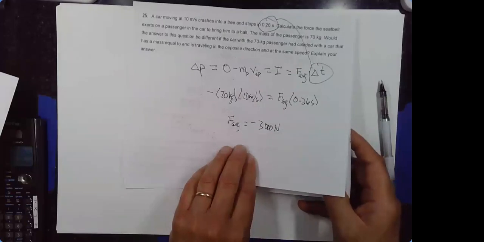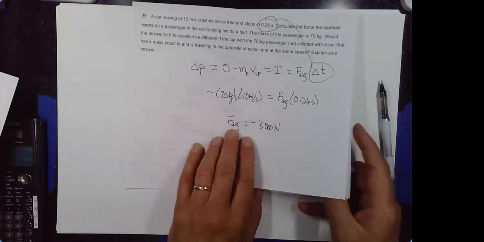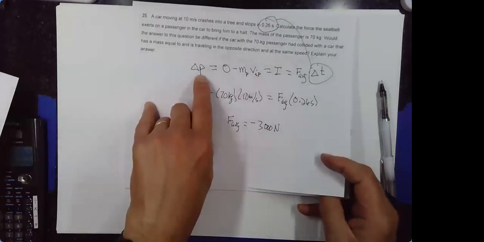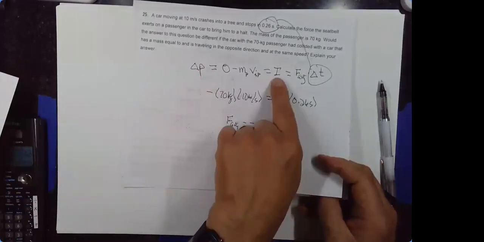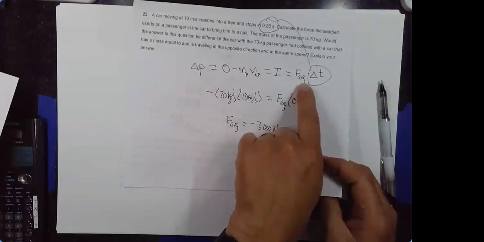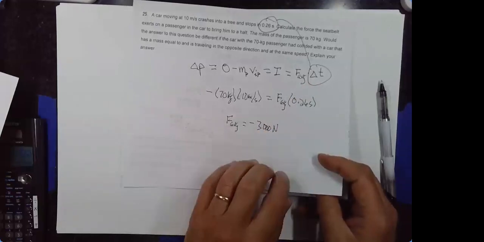But again, this is the change in momentum. The object was brought to 0. That requires an impulse, which is an average force acting for some time. So more stuff.